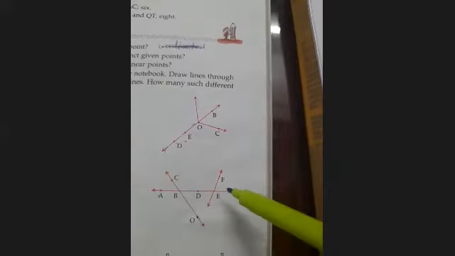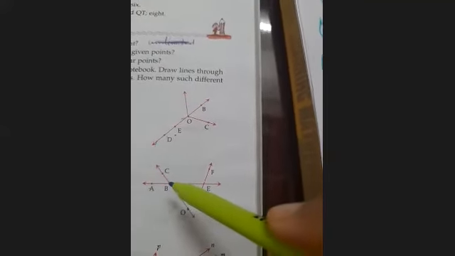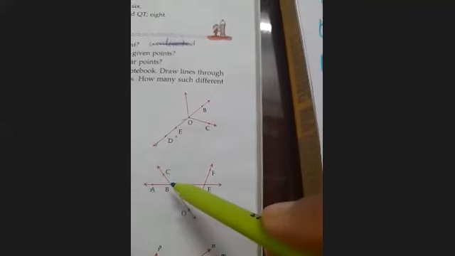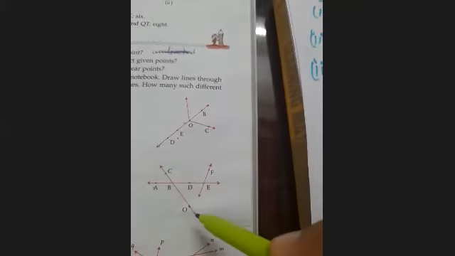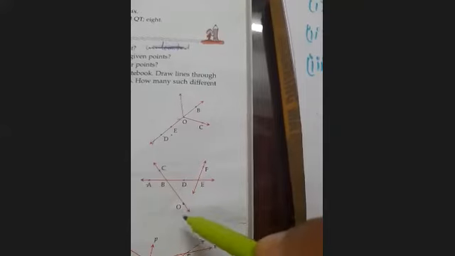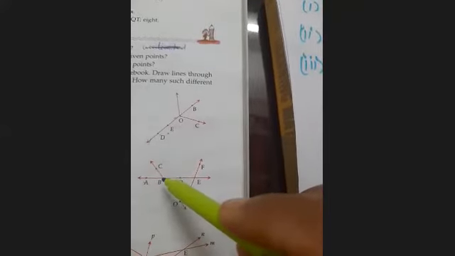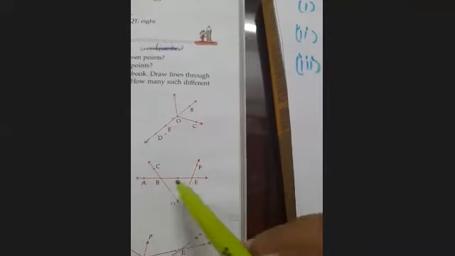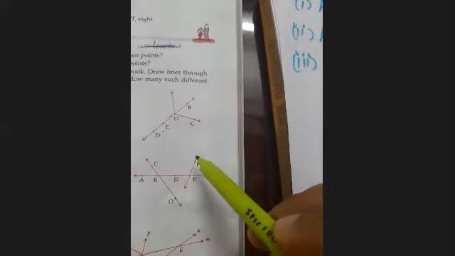Line AE and OC are intersecting lines, and these lines intersect at point O. Second is line AE and EF. These are intersecting lines, and these lines intersect at point E.